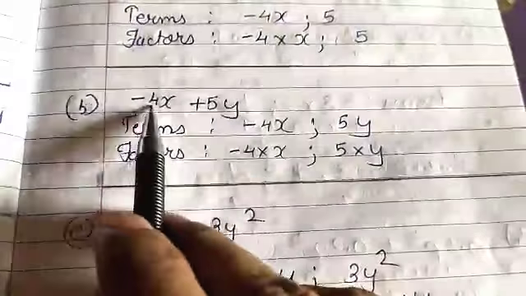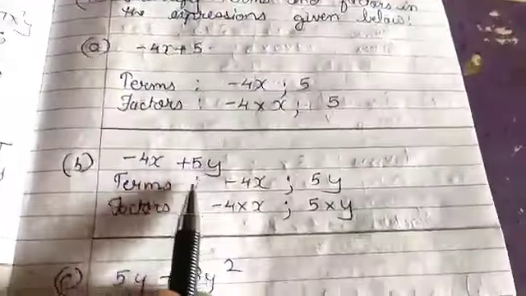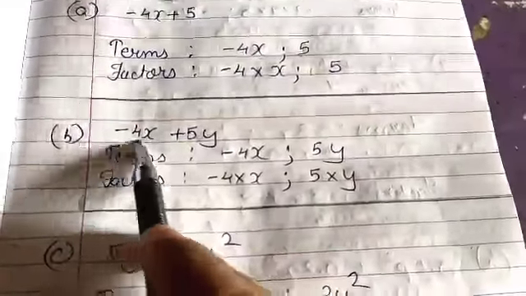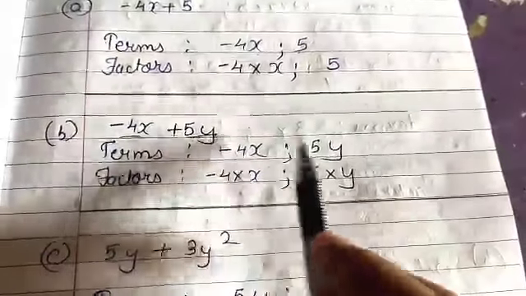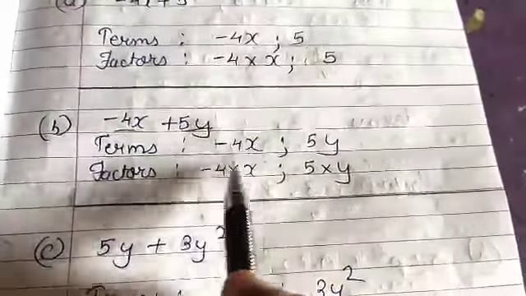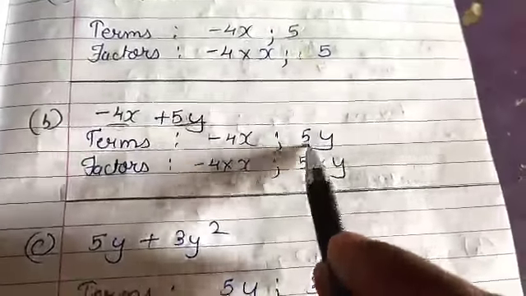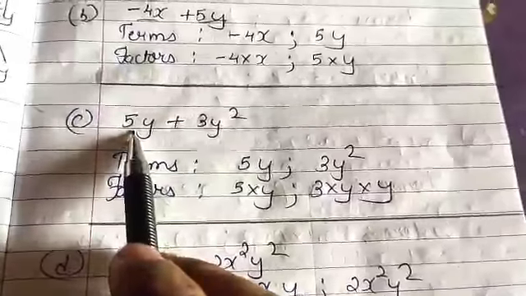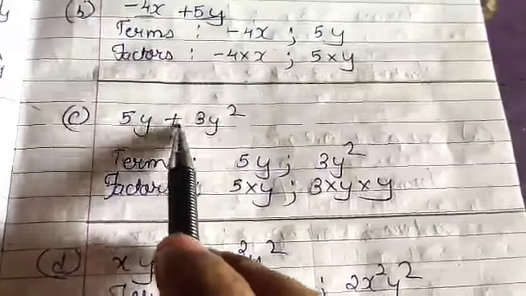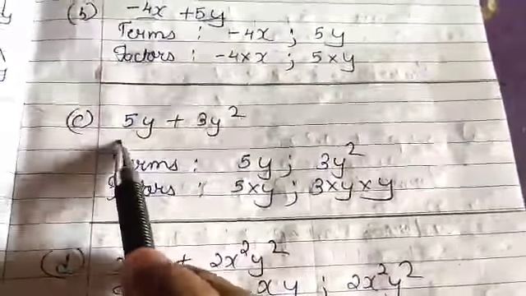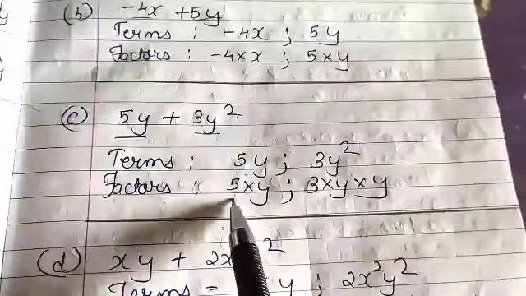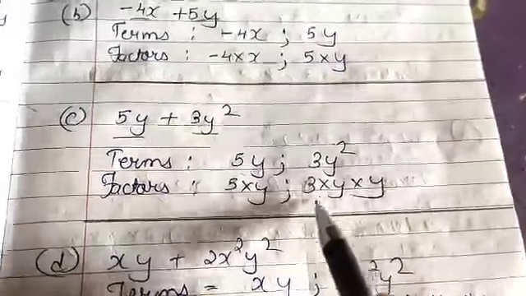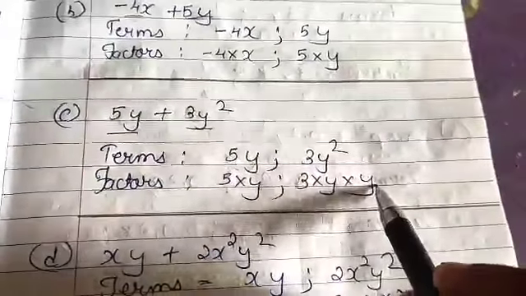Then b, negative 4x plus positive 5y. Now here the terms are, these two are terms, that is negative 4x and positive 5y, and the factors of negative 4x are negative 4 into x and of 5y are 5 into y. Then c, 5y plus 3y square, the terms are 5y and 3y square, and the factor of 5y is 5 into y, and the factor of 3y square is 3 into y into y.